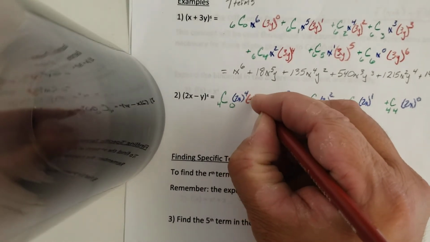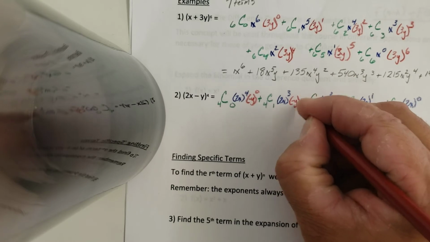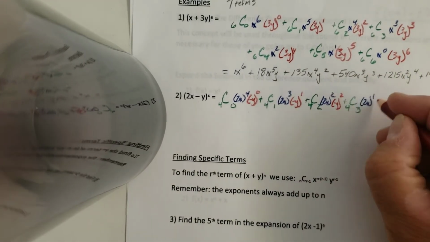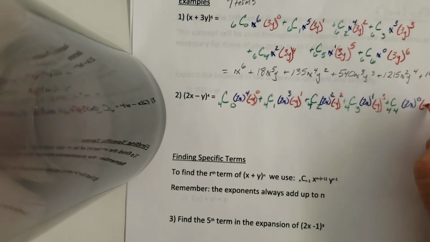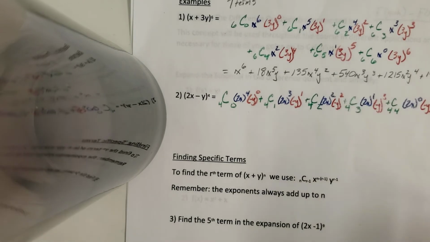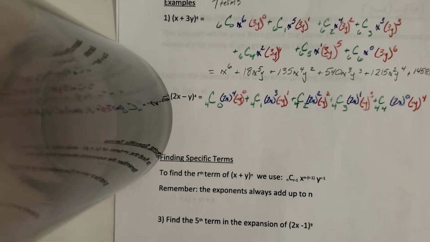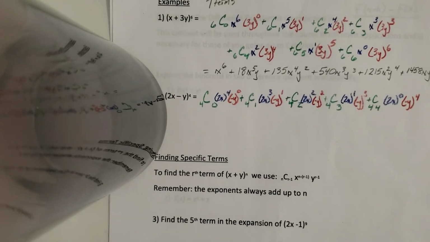So you have negative y to the 0, negative y to the 1st, negative y squared, negative y to the 3rd, negative y to the 4th. Okay? And moving those exponents around like that, changing the signs back and forth like that is going to change the signs in your overall answer.